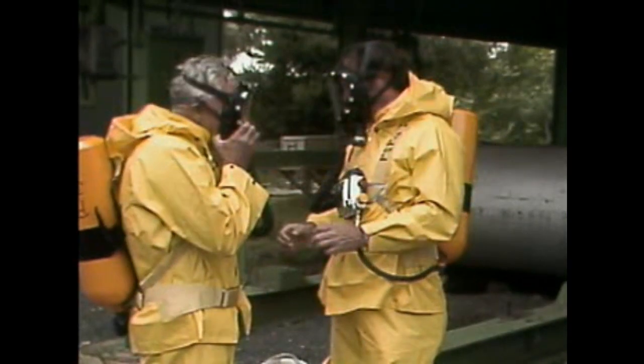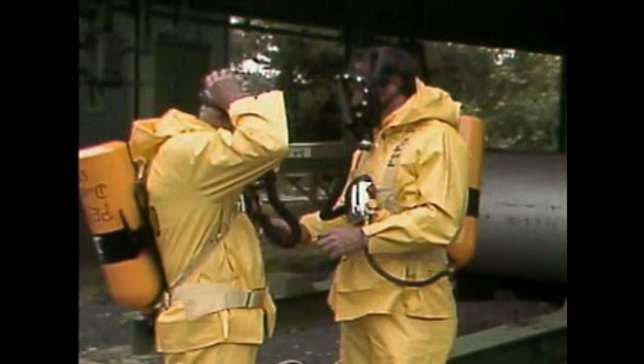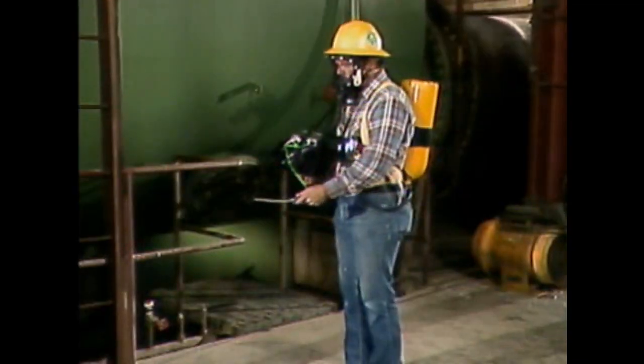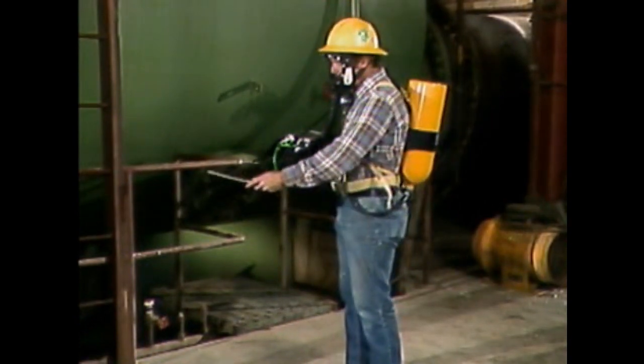If the chemical is especially hazardous, or if the task you're doing is new to you, you should work with an experienced person. You can also help protect yourself by wearing the appropriate safety equipment.